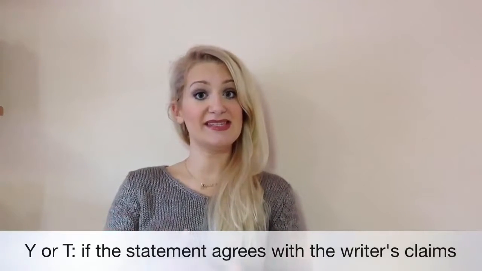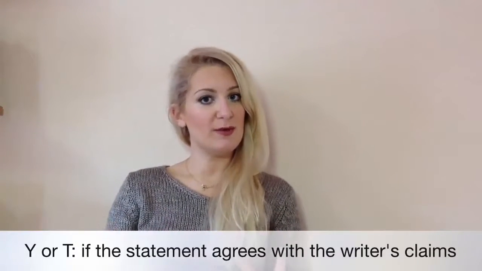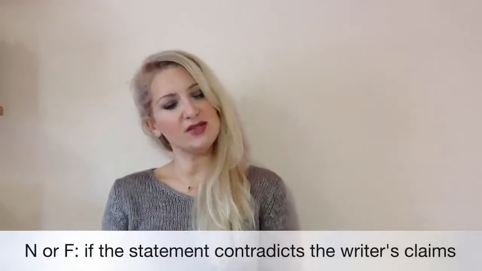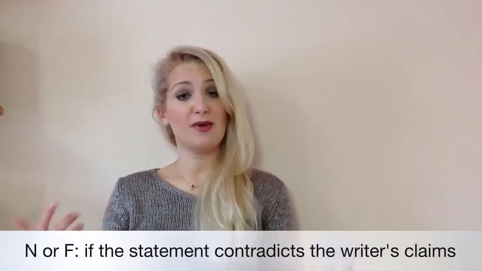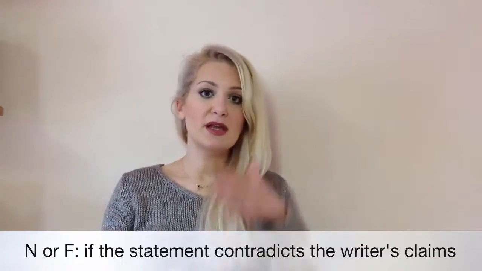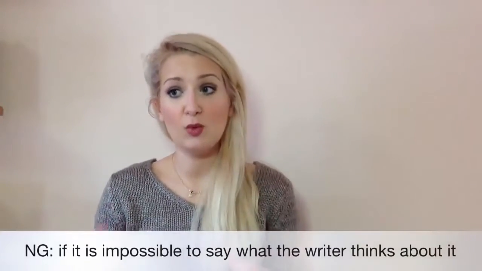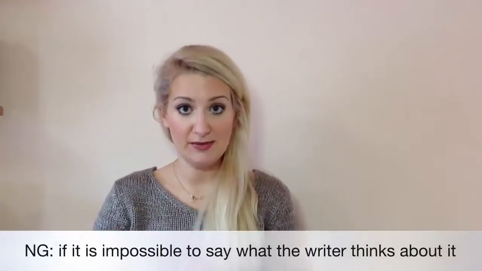You do not take into account anyone else's views on the subject that may appear in the text, only the writer's views. And you answer yes if the statement agrees with the writer's claims, no if the statement disagrees with or contradicts the writer's claims, and not given if it is impossible to say what the writer thinks about it.